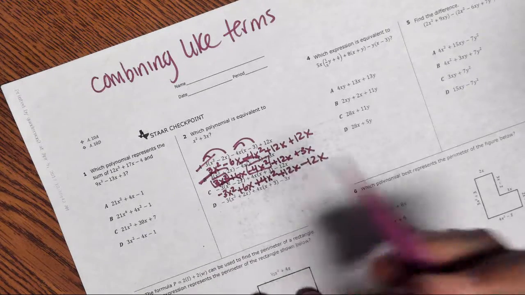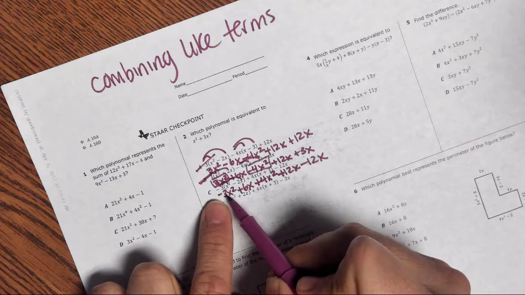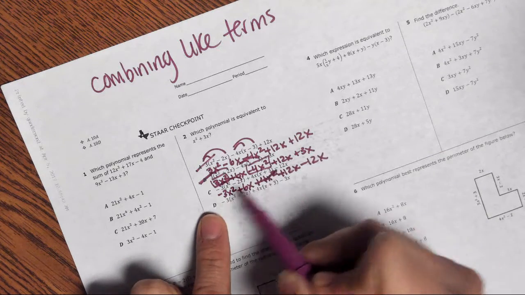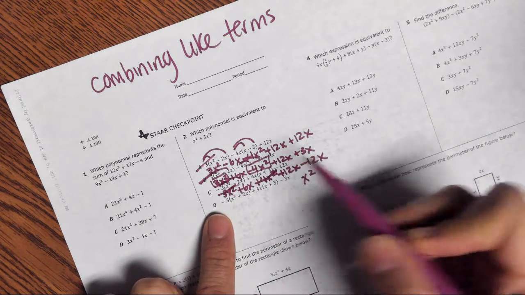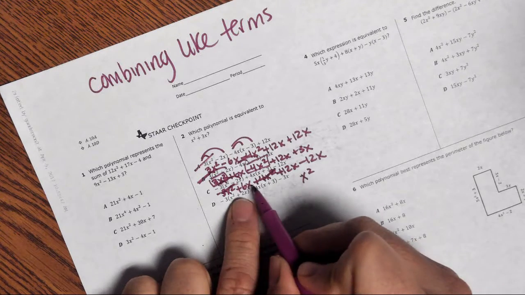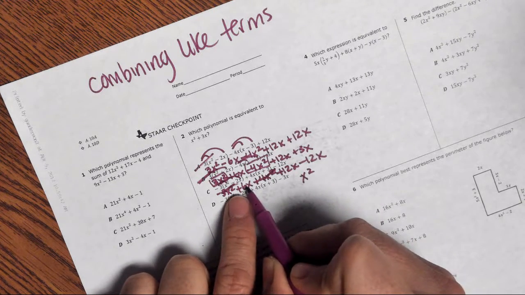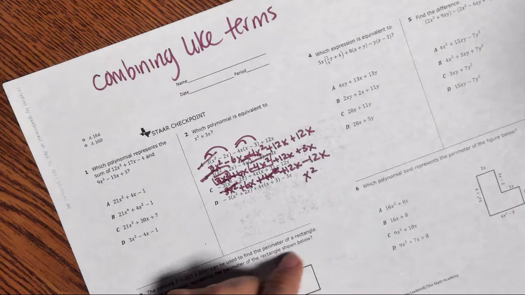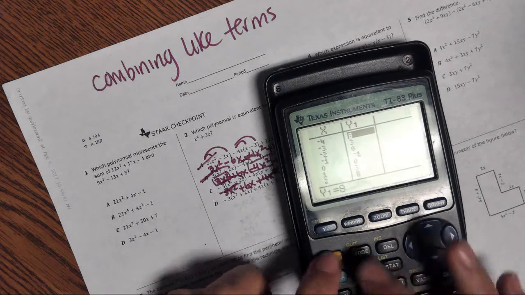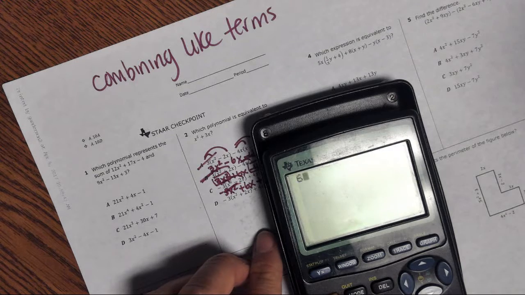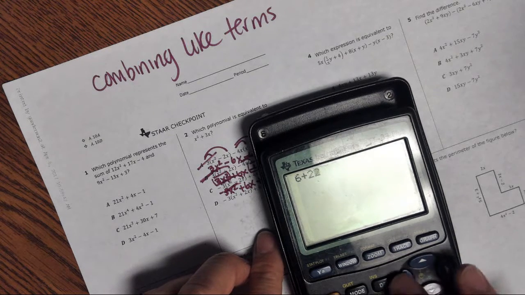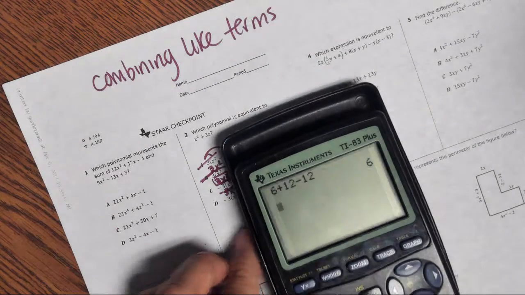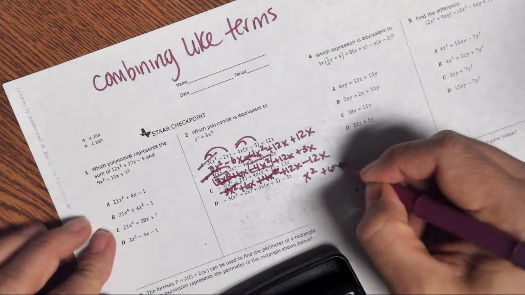Alright, so when I look at C, after I distribute, I combine my like terms. Negative 3 and positive 4 is x squared, so it could be C. When I look at all my x's, I have 6x plus 12x minus 12x. Yes, I can do it in my head, but just to make sure that you don't make a simple mistake, I would use your calculator. That would give you 6x.